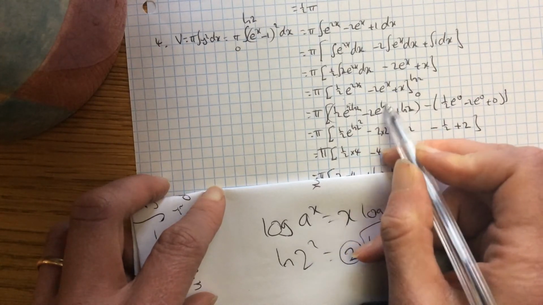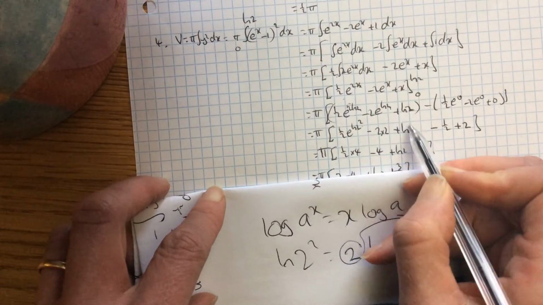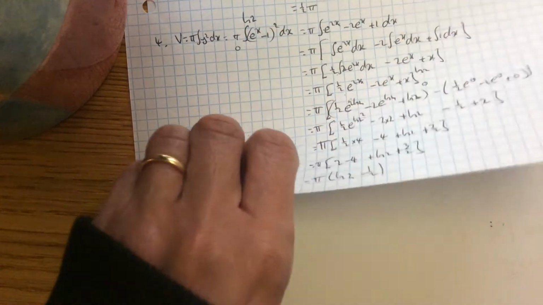This one here is more simple. E to the log disappears to give you a 2, so it's 2 times 2, and that one's okay. So just a tidying up of that.